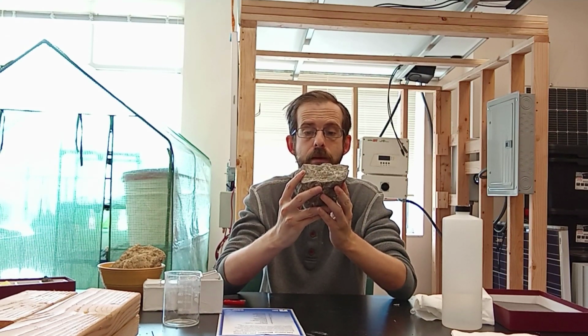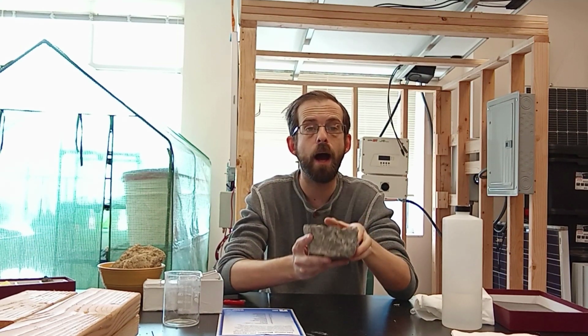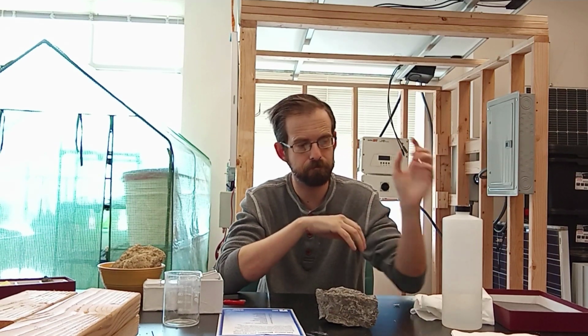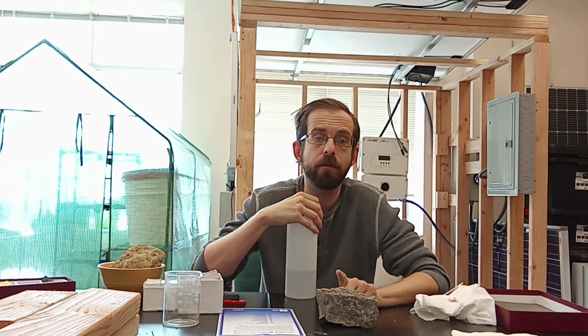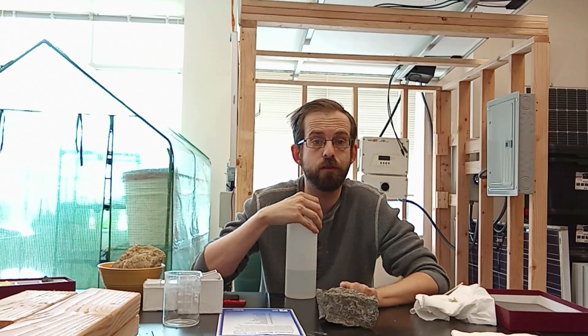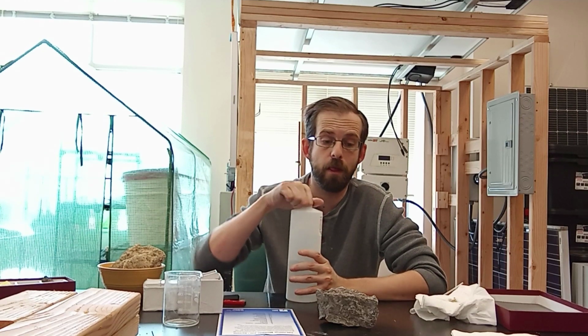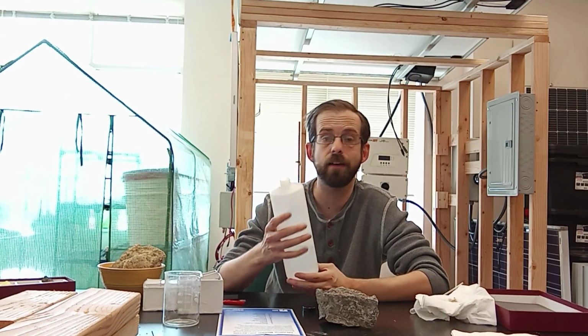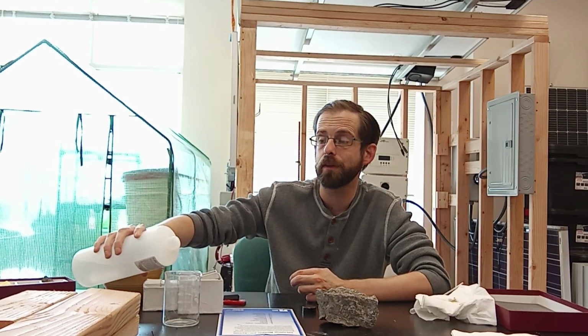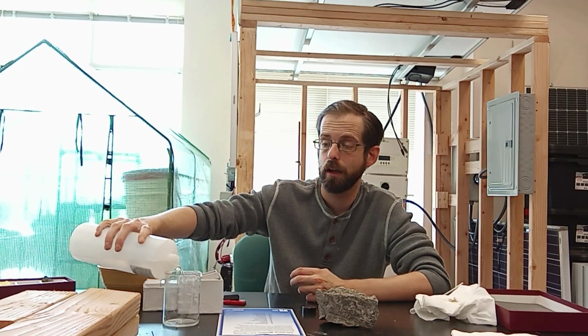Now, I collected this piece of limestone out along corridor H, but minerals have to form an assemblage or a combination to help form the rock, and we can actually do a test using things like hydrochloric acid, which is about the strength of table vinegar.